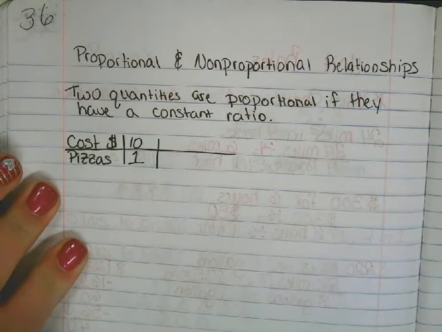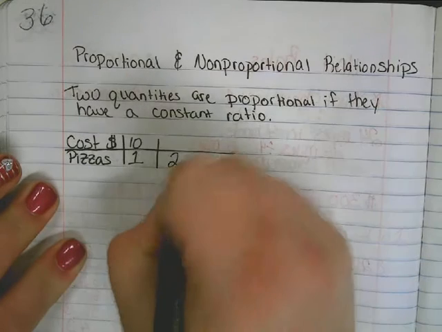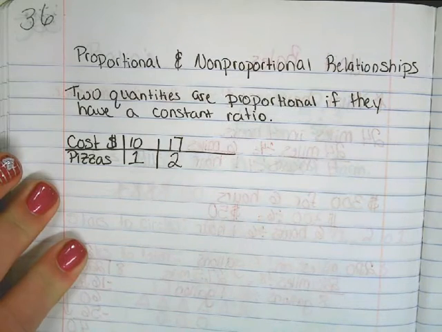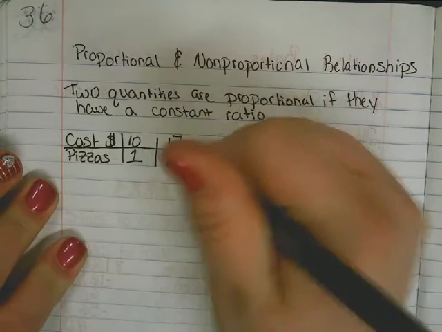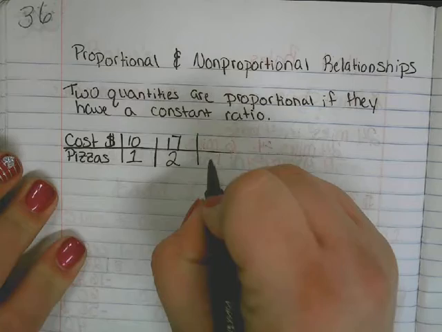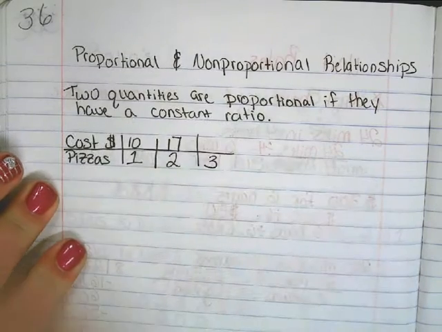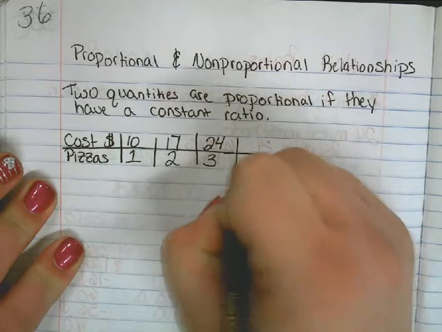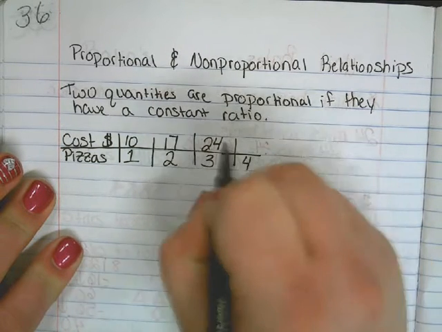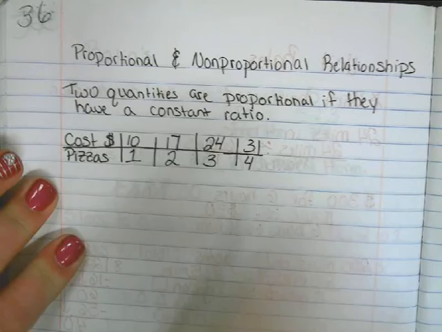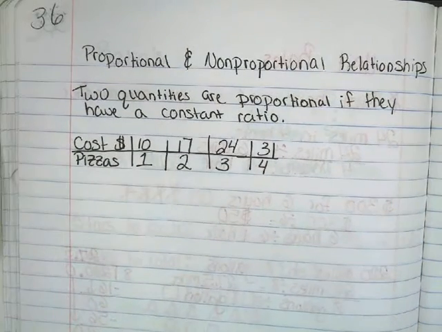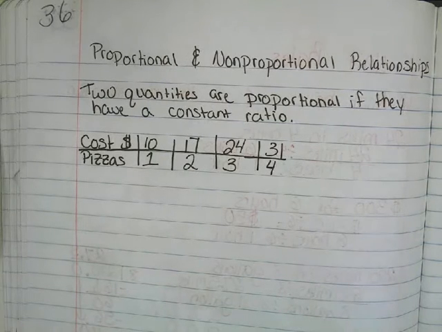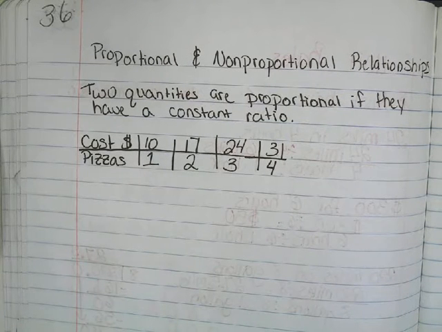If I buy two pizzas, it costs me $17. If I buy three pizzas, it costs me $24. And if I buy four pizzas, it costs me $31. So I need to figure out, is this proportional or non-proportional?